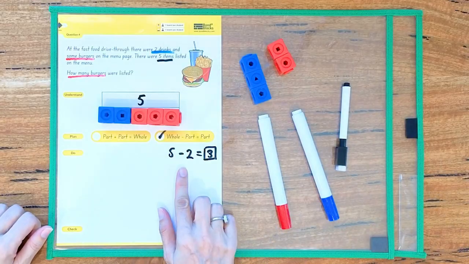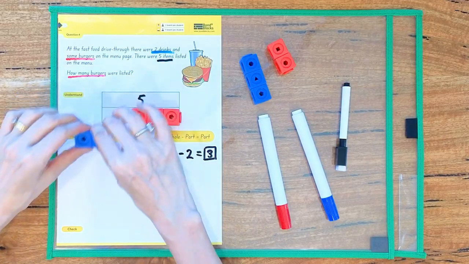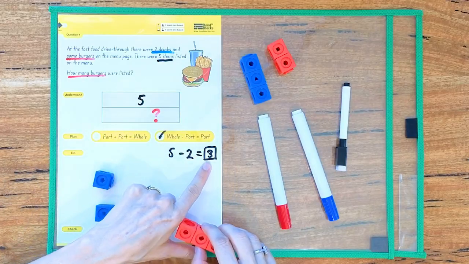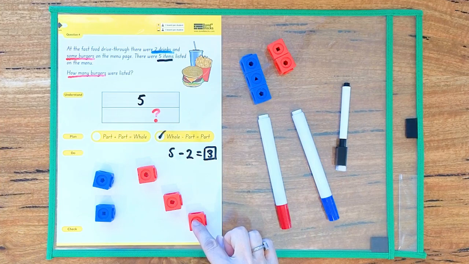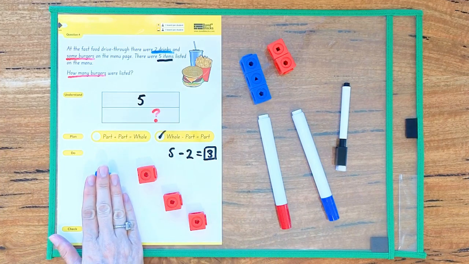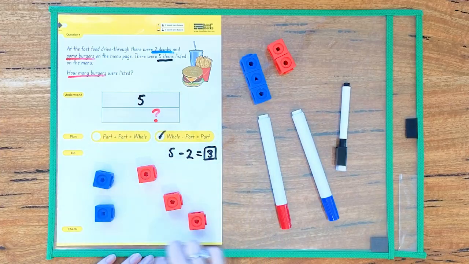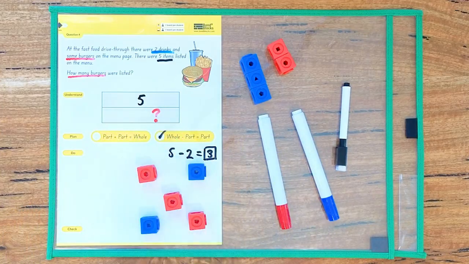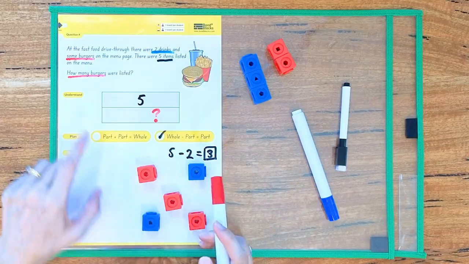I'm going to check by placing my cubes so I can see them without counting. There were 2 drinks, and I think there were 3 burgers, and I can see my 3. The part of the drinks add the part of the burgers should make the whole of 5. Yes, it does.